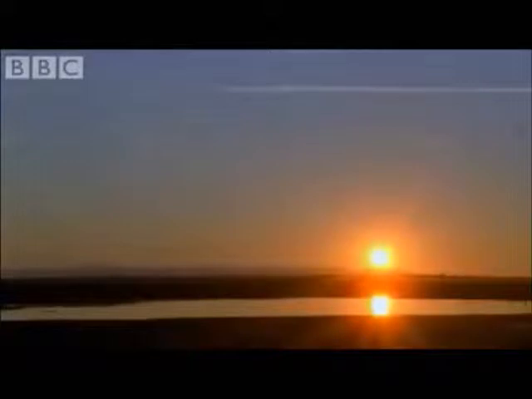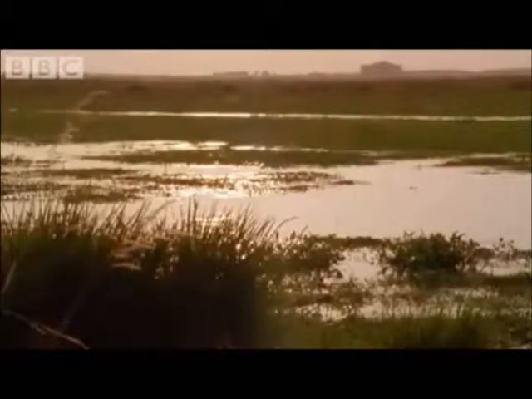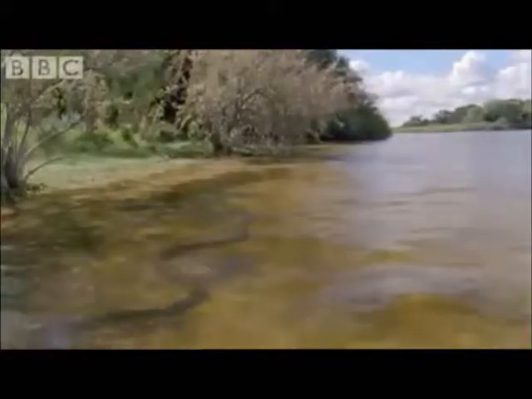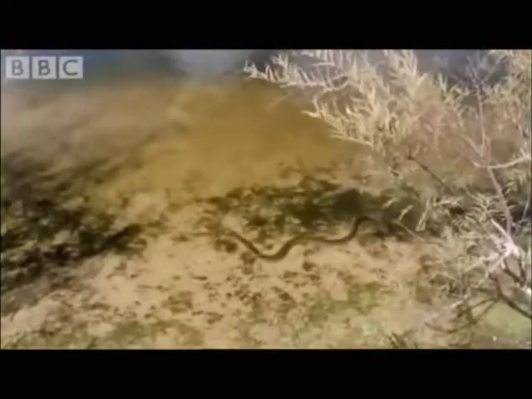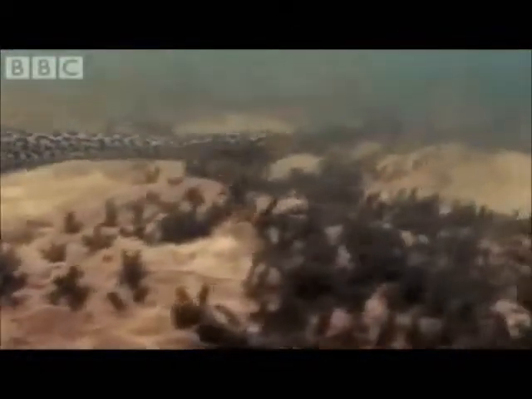Not all snakes lay their eggs. In some species, the female retains them within her body until they're ready to hatch, so she gives birth to live young. The marshes of northern Argentina, home to one of the largest of live-bearing snakes, the anaconda. This is a female, and she's heavily pregnant.